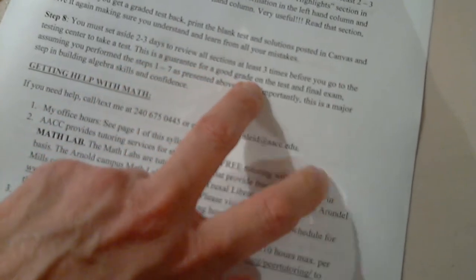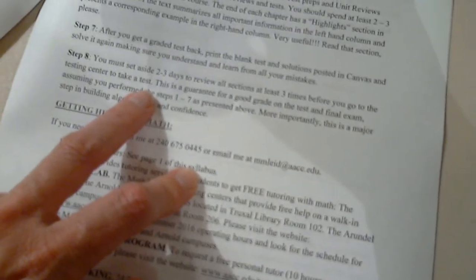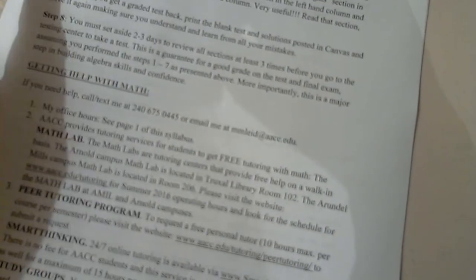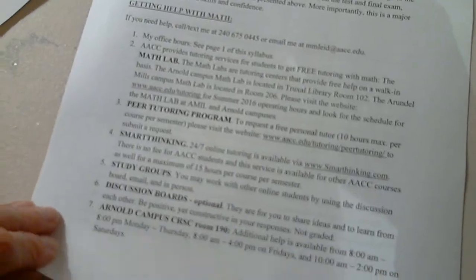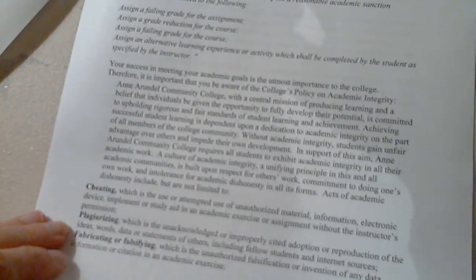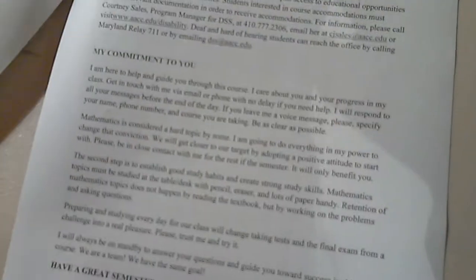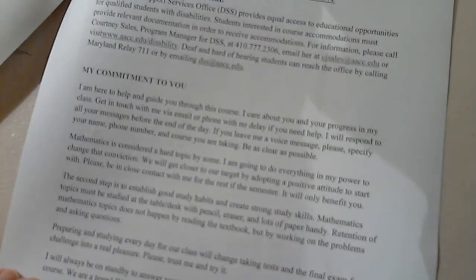You must set aside at least 2 to 3 days to review all sections at least 3 times before you go to the testing center to take a test. This is my recommendation. This is a guarantee for getting a good grade on the test and the final exam, assuming you perform the steps from above. And here's a list of how to get more help with math on page 8. On page 9 and 10, you can read all the information. Page 11, you can read all the information.